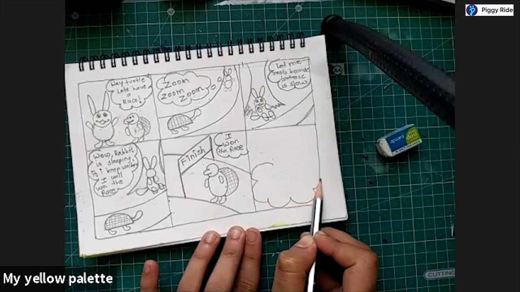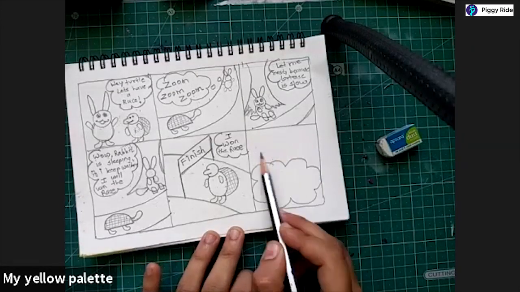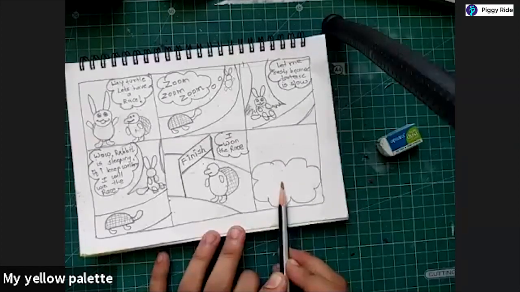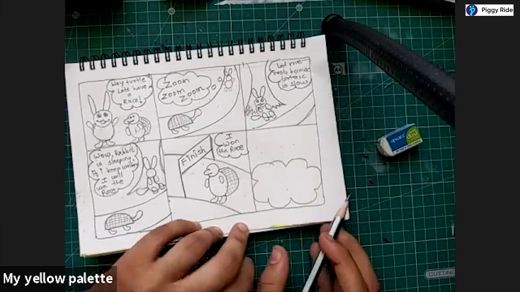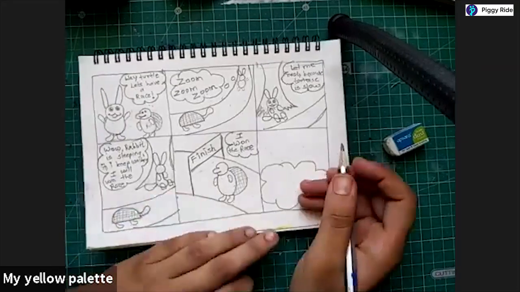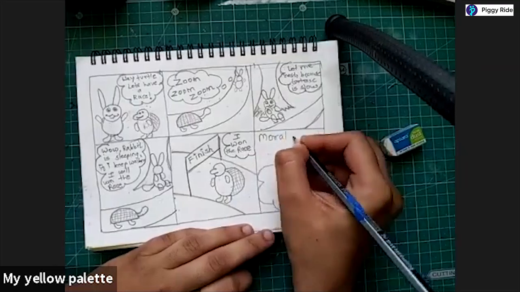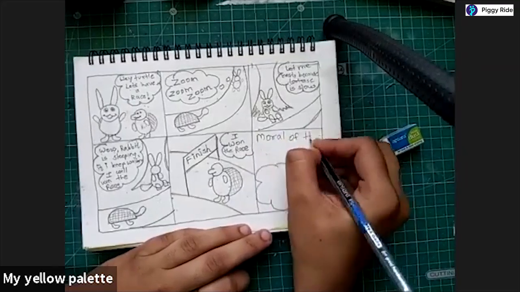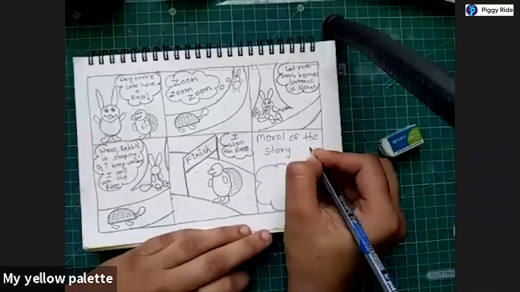So simply draw a big cloud over here at the bottom of the box. Keep the upper area open. Draw it on the bottom of the box. Just draw the big cloud. Okay, now what will we write here? Moral of the story is.